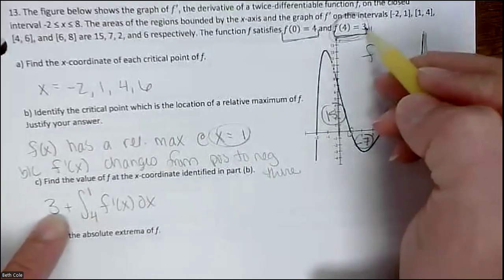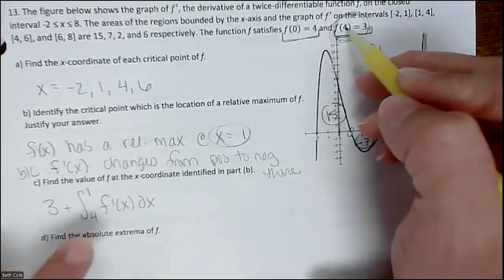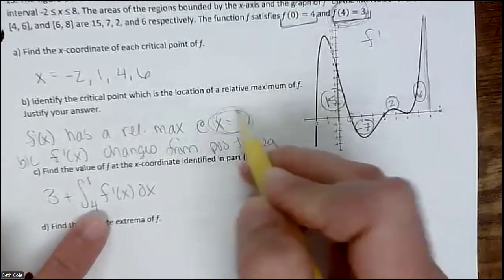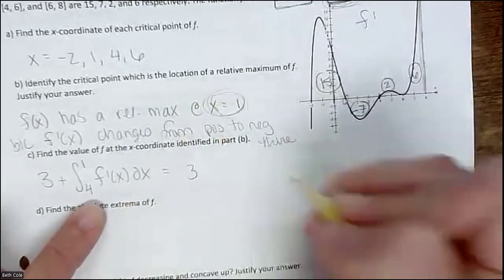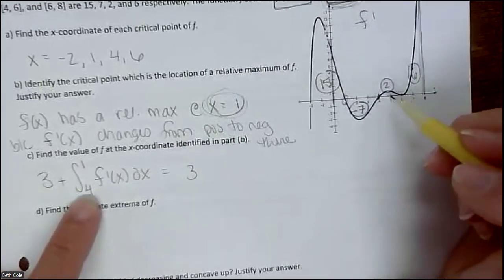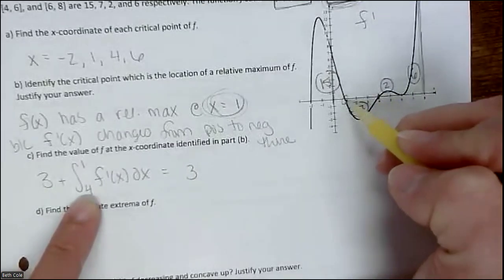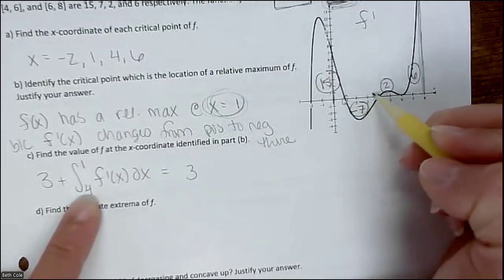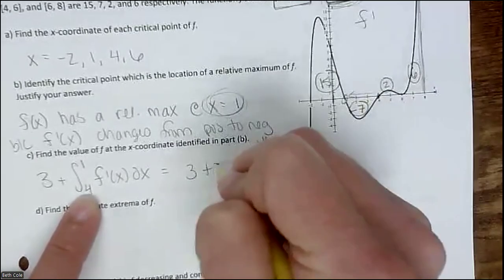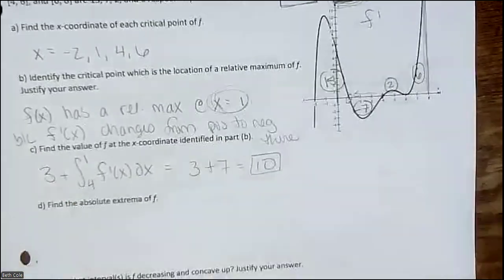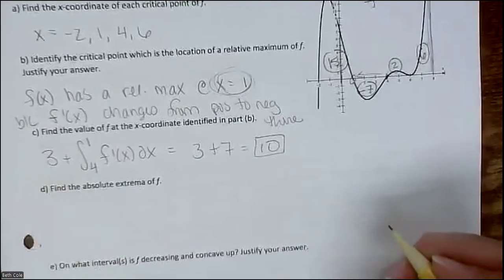So 3 was our starting point, and then our integral begins at 4, and we're going to 1. Okay, so let's see. This is going to be 3, and then we want to go from 4 to 1. What do you think? We're going from here to here. Good, plus 7, so 10. You could leave it 3 plus 7, though, if you wanted to.